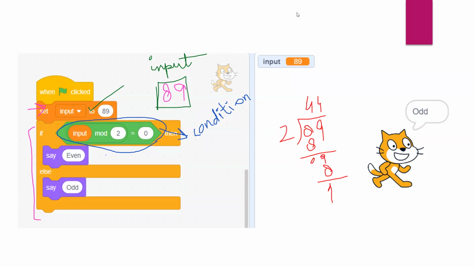So when we apply this particular operator, which is called mod, this mod gives us this remainder, which is 1 in our case. So then that mod is being compared. So input mod 2, which is 1, which is coming from here, is being compared against 0. In other words, our condition is being formulated as if 1 equals 0. And we know that 1 does not equal 0, so that means that the condition is false.